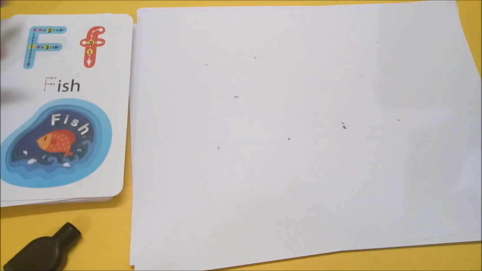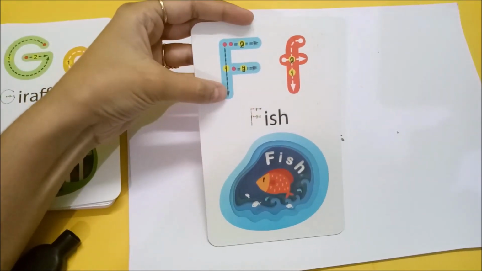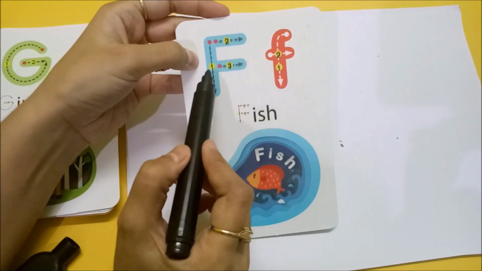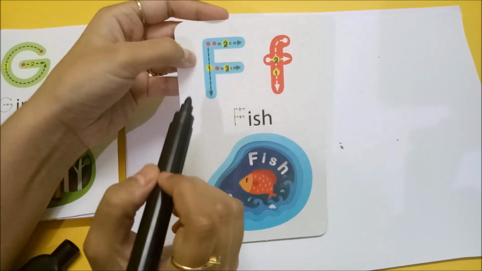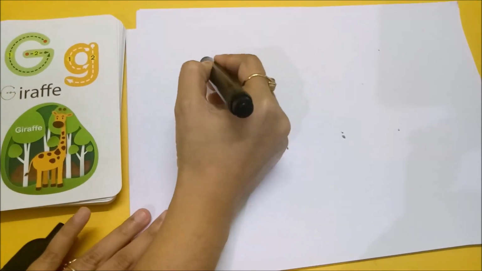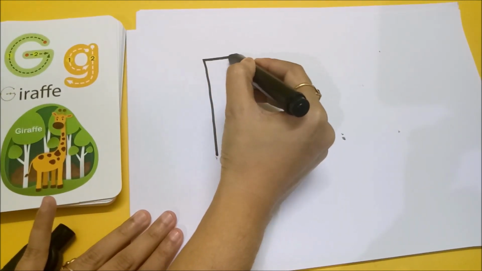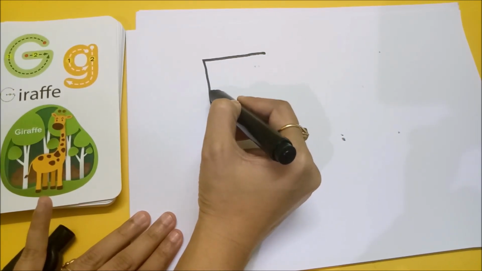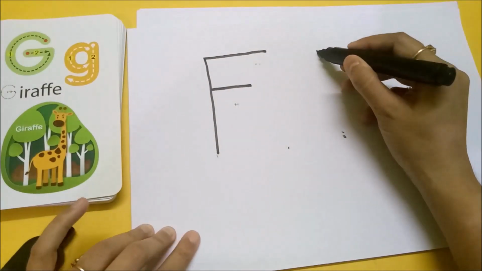Letter F. One standing line and a sleeping line, and small sleeping line makes letter F. Let's write letter F. A standing line, a sleeping line, and a small sleeping line makes F.